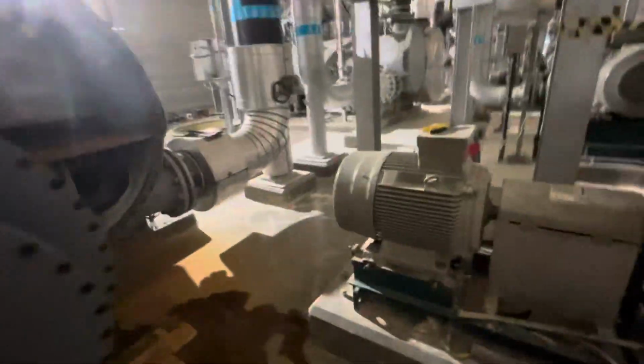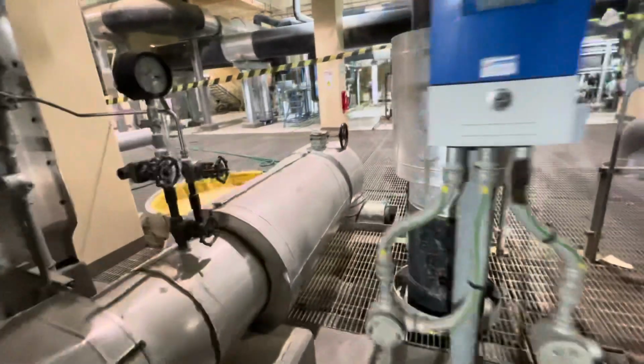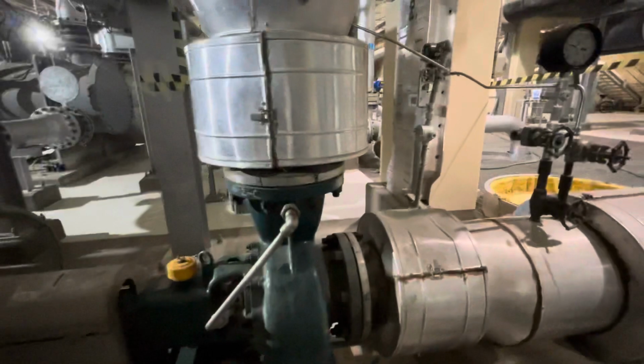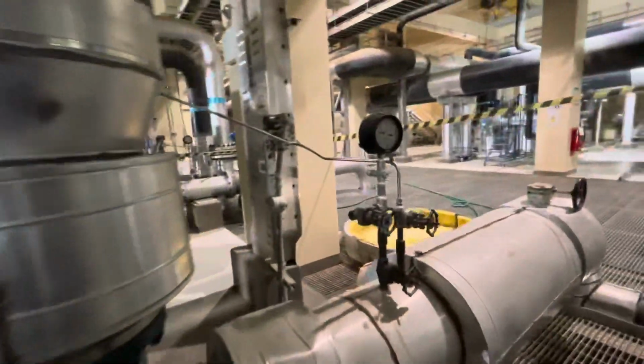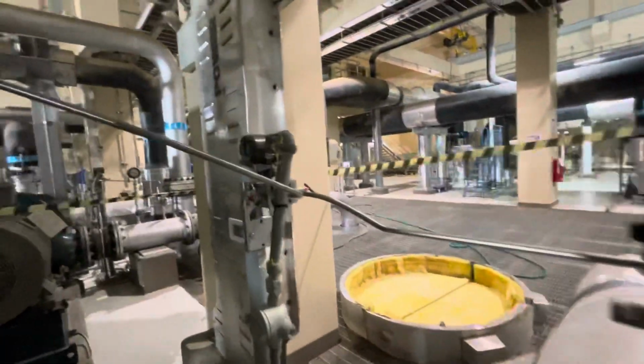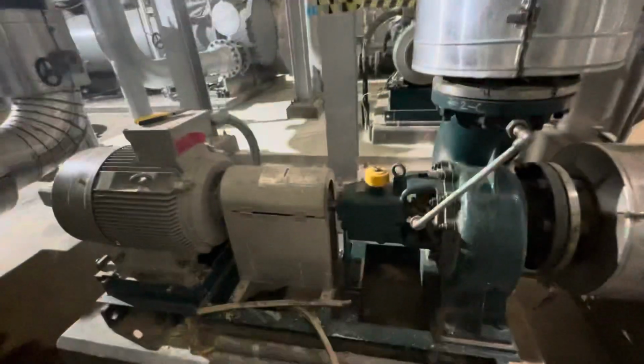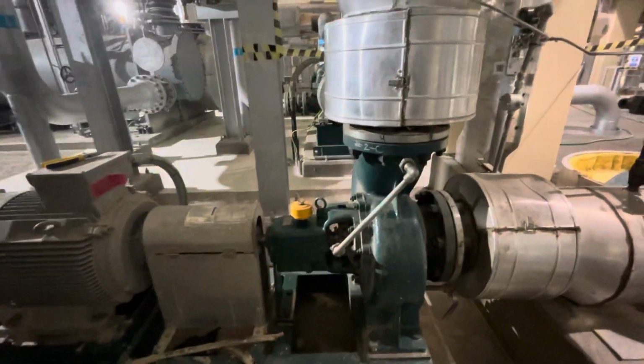Now here is the closed loop. This is the inlet with the strainer, pressure gauges, flow meter, PDIS. This is the pressure differential switch, and this is the primary pump for the chilled water closed loop.